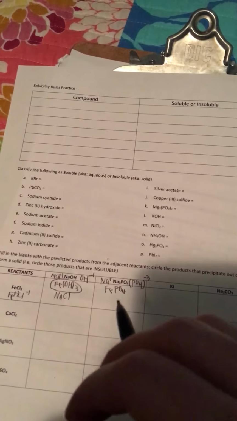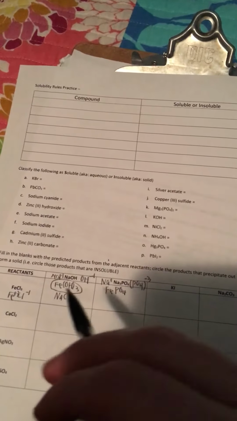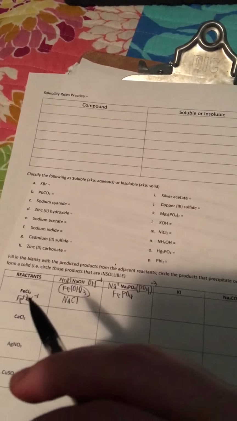Anyway, so FePO4 is going to be our first product. And then we have sodium and chlorine. So this is actually going to be the same as our last one. It's going to have NaCl. It's going to be our next product.